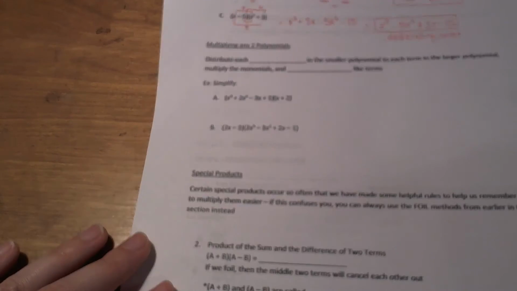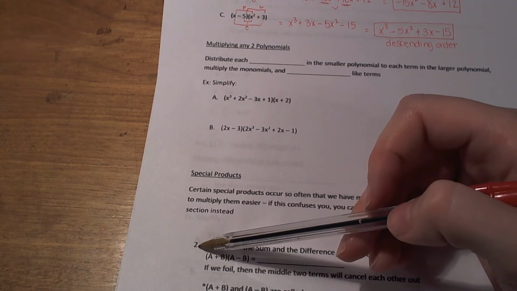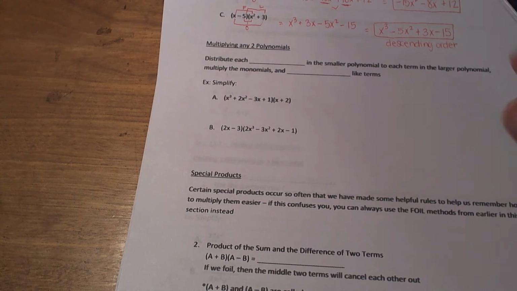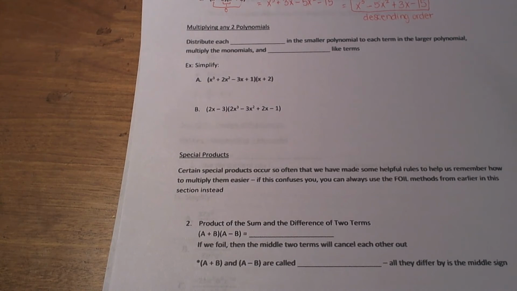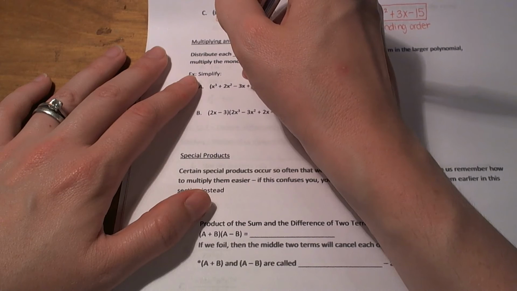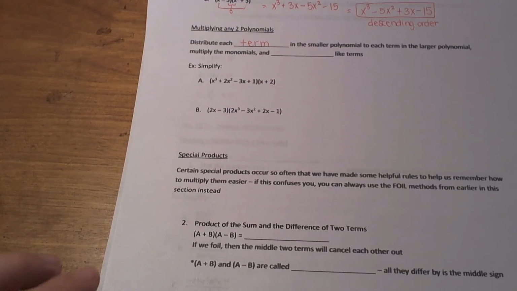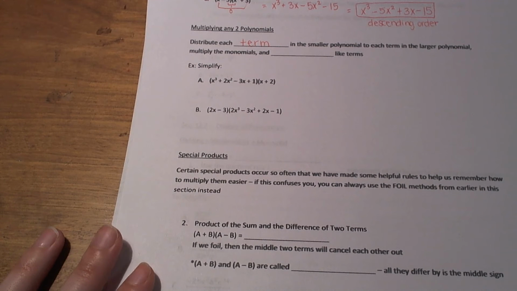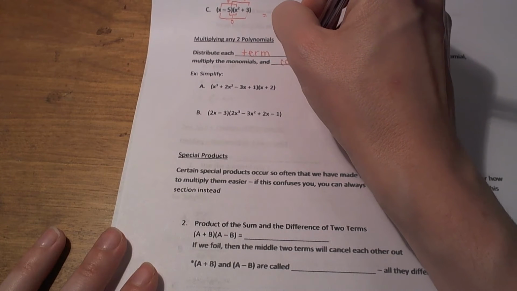So that was FOILing. Okay, we'll get to other special products a little bit later for number 2, but I want to do multiplying any two polynomials next. So for filling in this blank, we have for multiplying any two polynomials, distribute each term in the smaller polynomial to each term in the larger polynomial. Multiply the monomials and combine like terms.